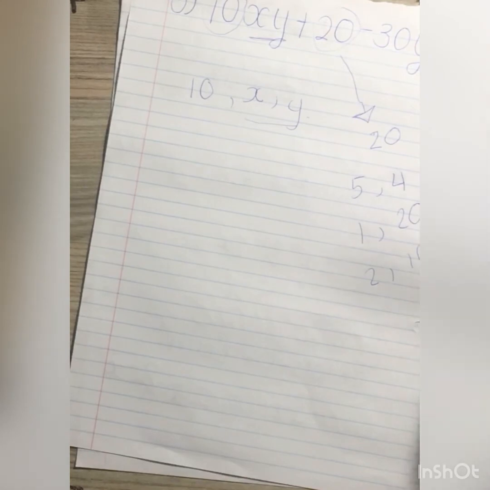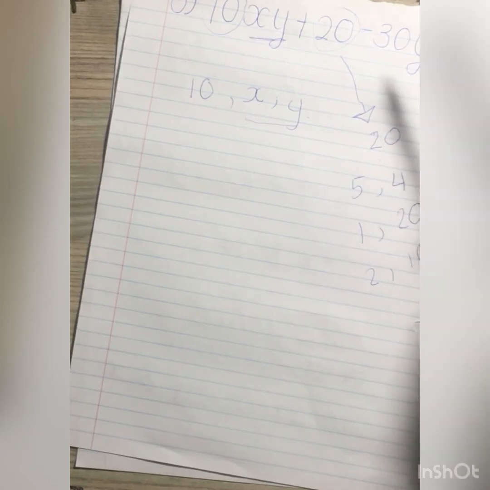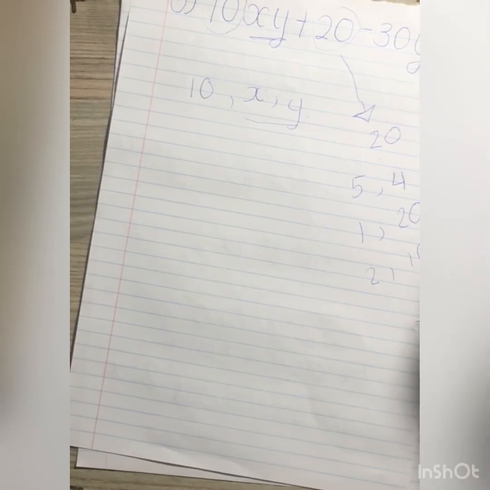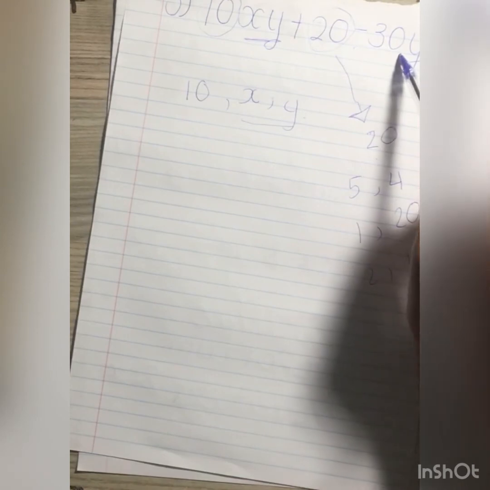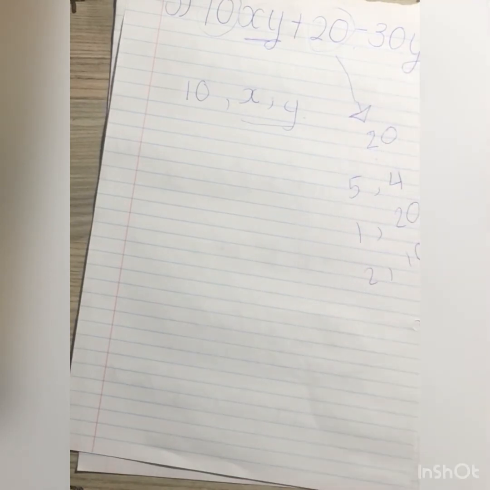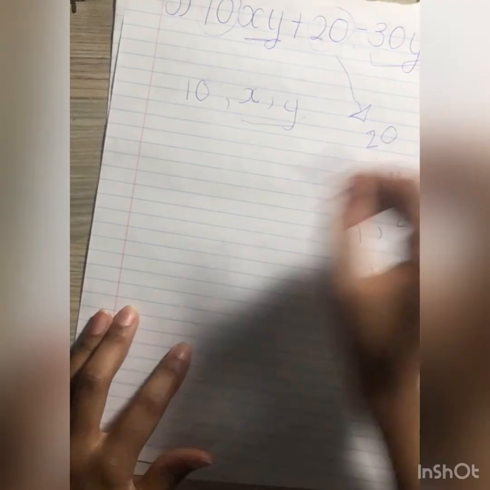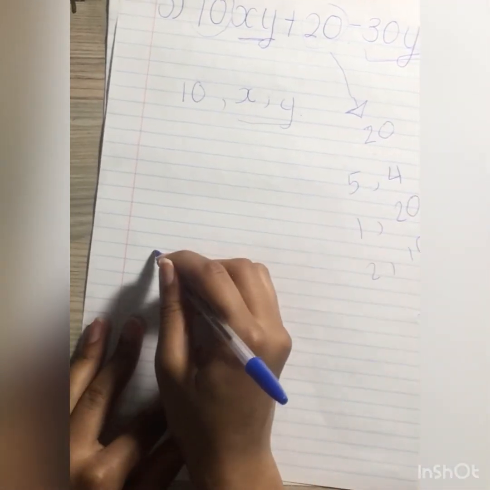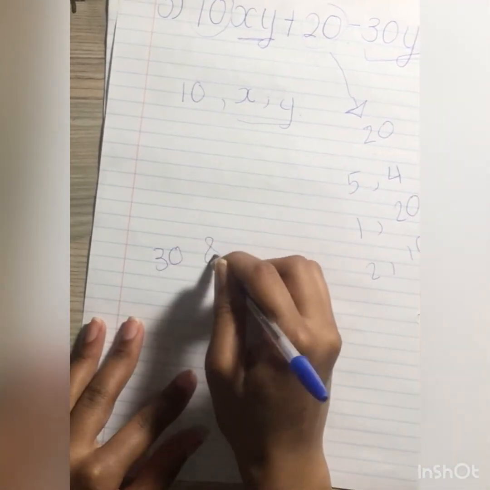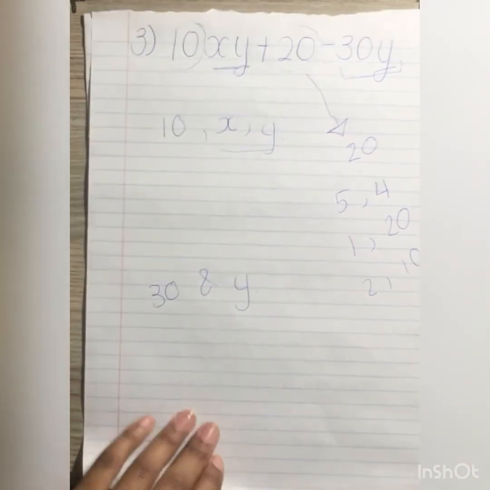So then this term will in fact have just 20 as a factor, okay? And then we have minus 30y, okay? The coefficient of y is minus 30, okay? y is the variable, okay? And the factors of 30y are actually 30 and y, okay?